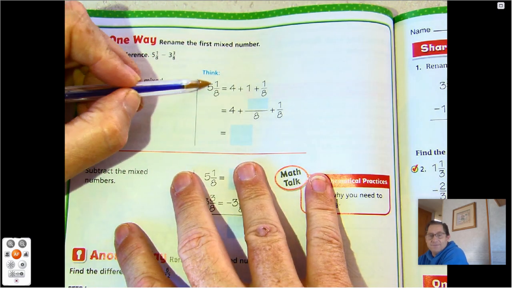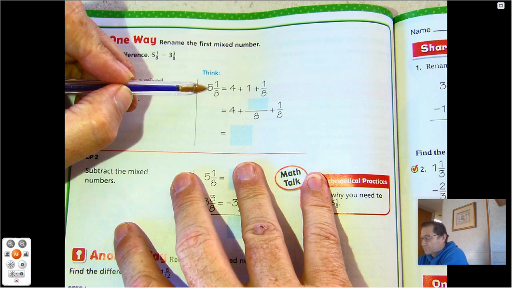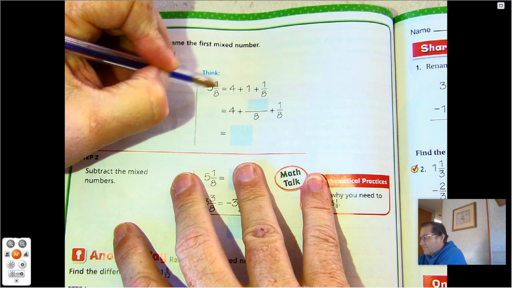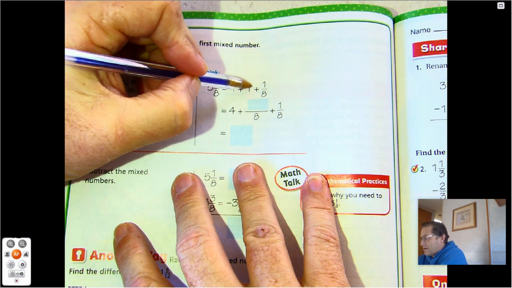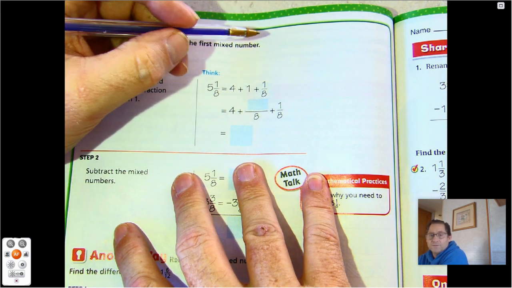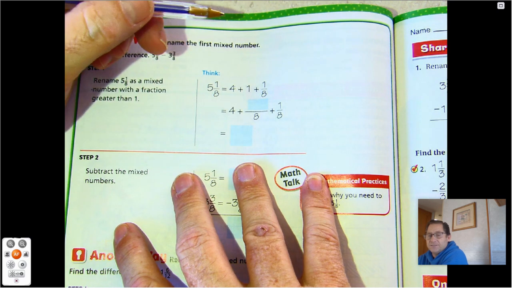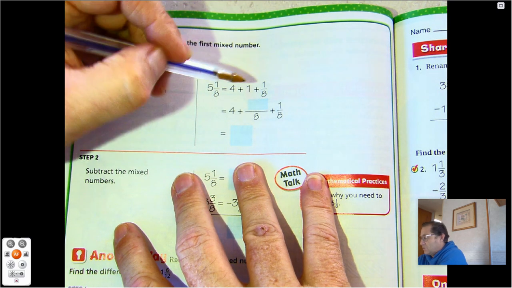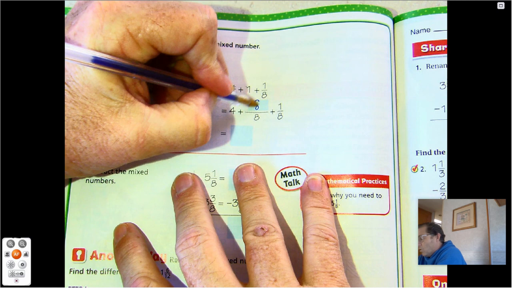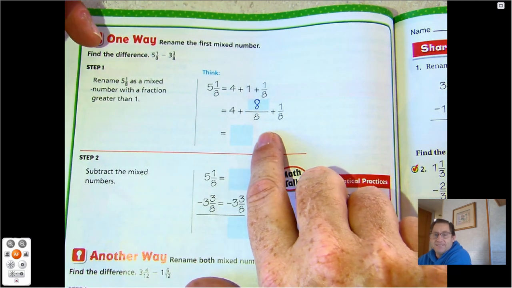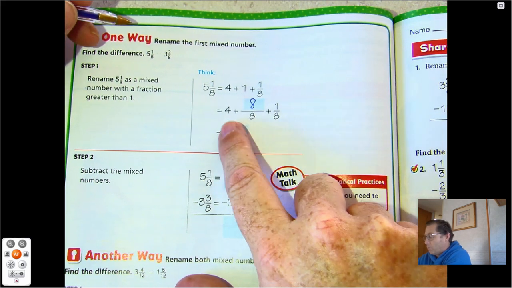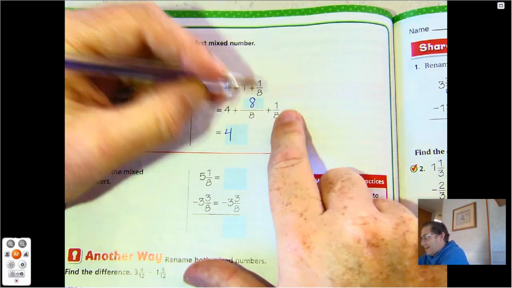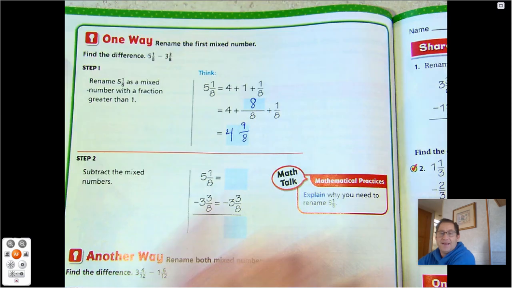So 5 1/8. 4 plus 1 is 5, right? So what I want to do is take one of those wholes and turn it into a fraction. So if I take one whole and make it 8/8 instead, now I'm left with 4 wholes and 9/8.